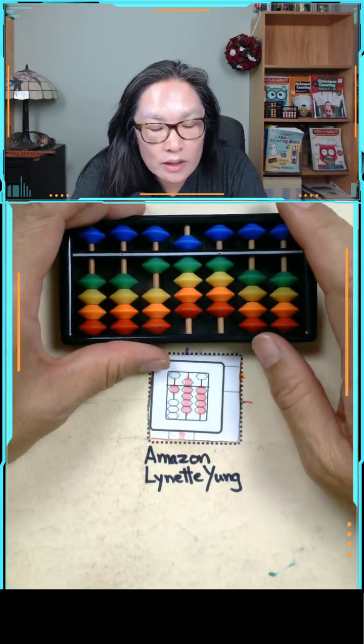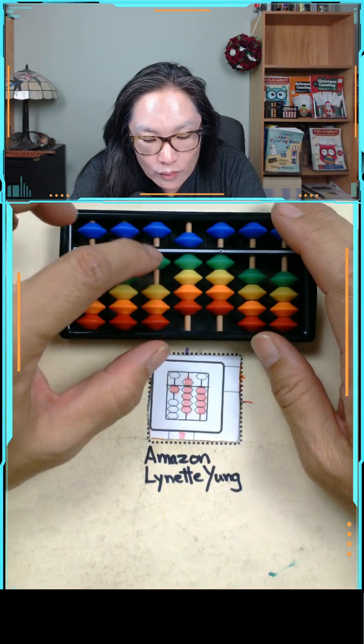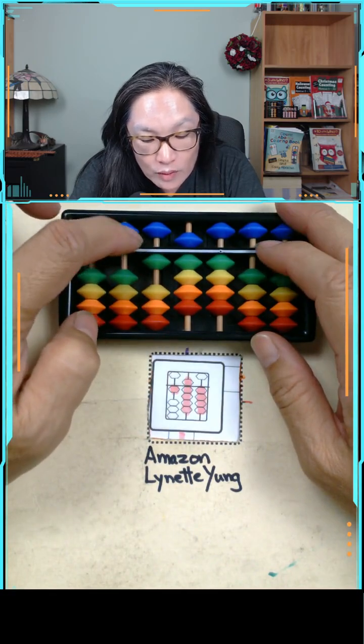So our number is 100, right? 1. We have the horizontal bar. The horizontal bar is what tracks.